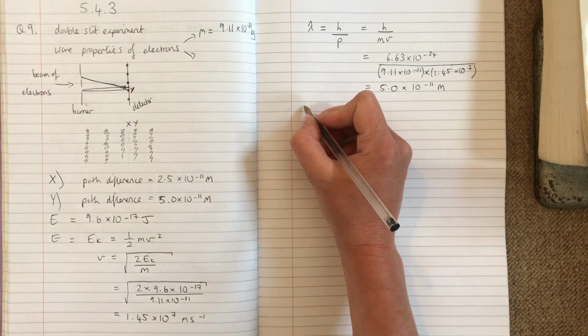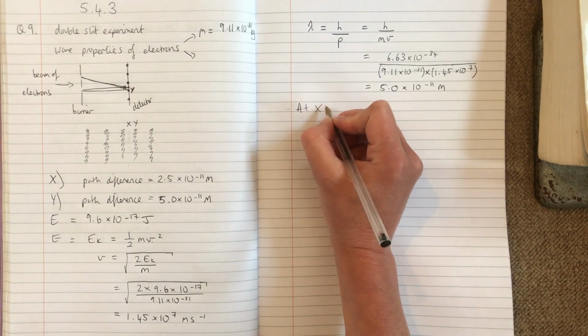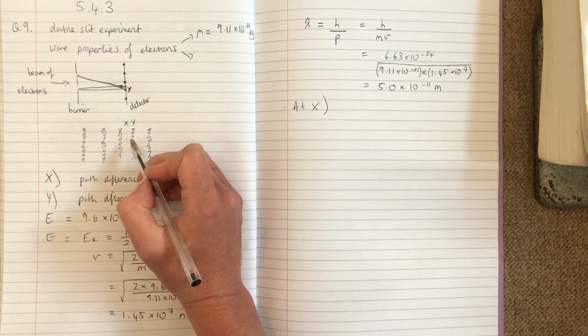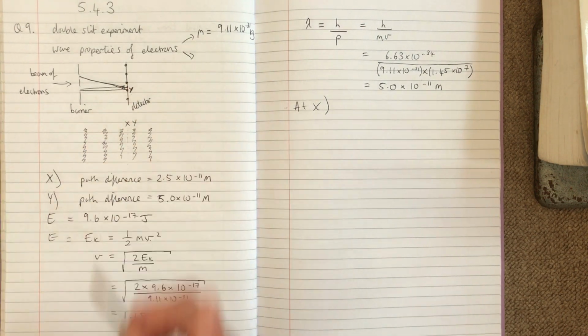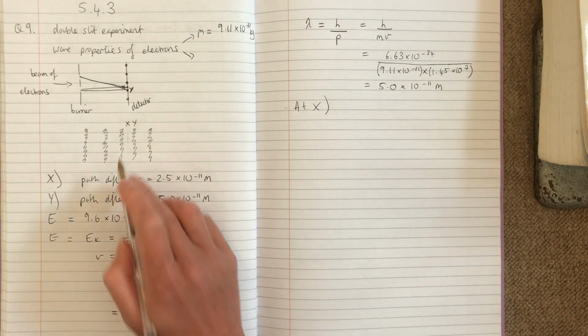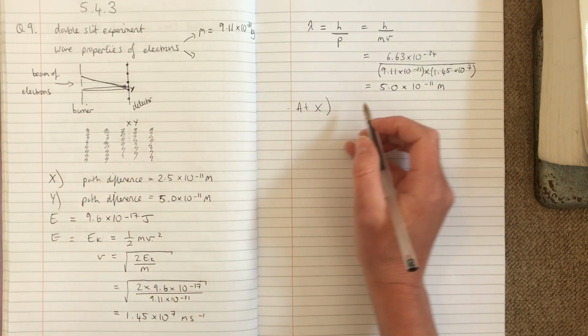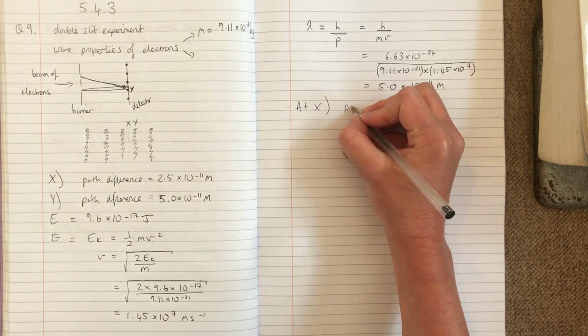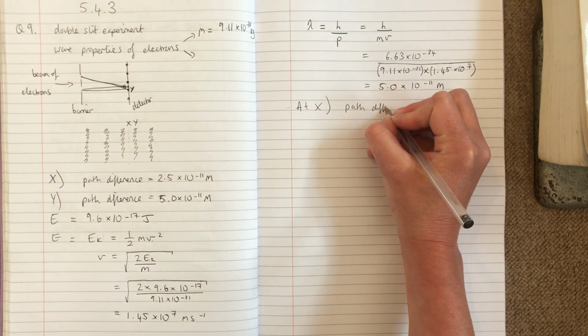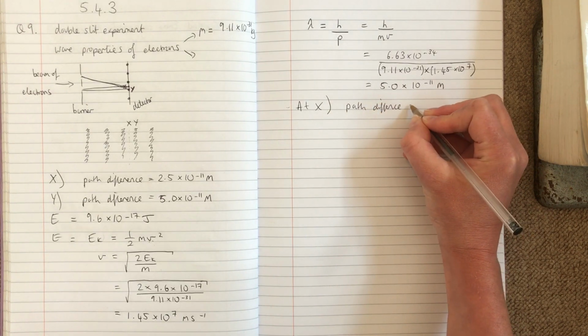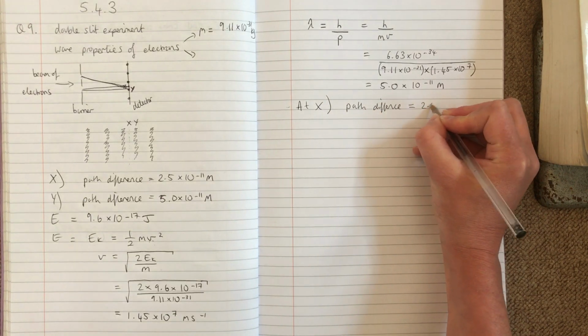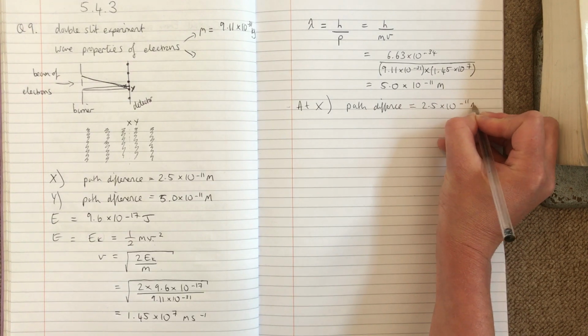Let's take position X, here, halfway between these maximums. At X, we know from the question that the path difference is equal to 2.5 times 10 to the negative 11.